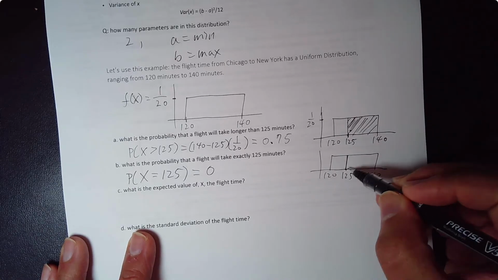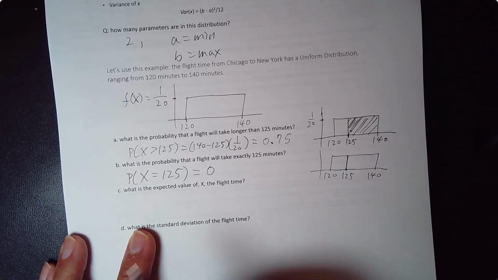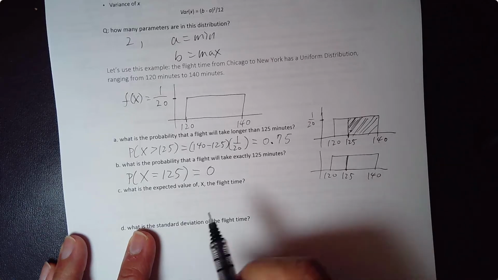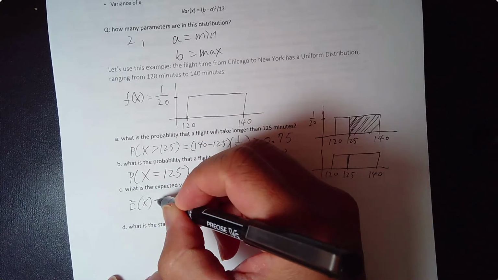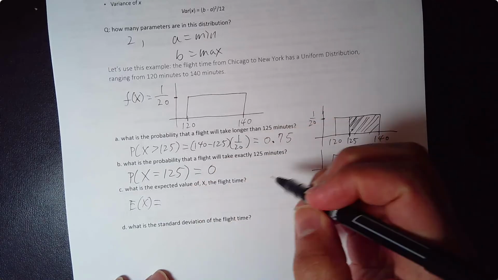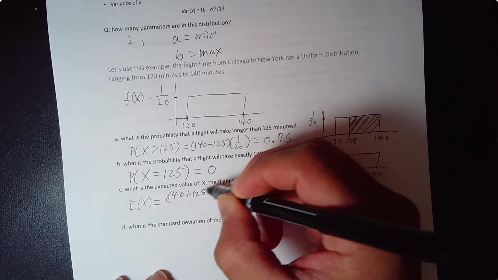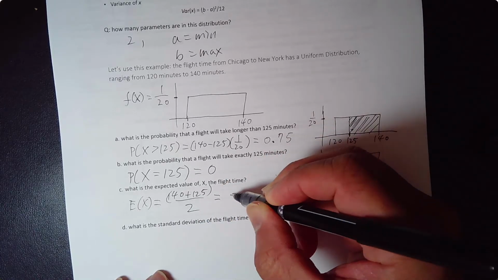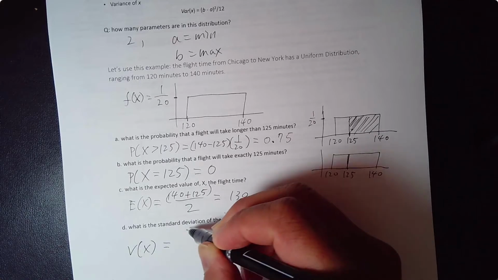What's the probability that a flight will take exactly 125 minutes? The probability that x is equal to 125. Trick question, this is going to be 0. You can visualize it like this: I have 120 here and 140, and here's 125. What is the area of a single line here? There's no base. The base is 0. So there is no density on that line.